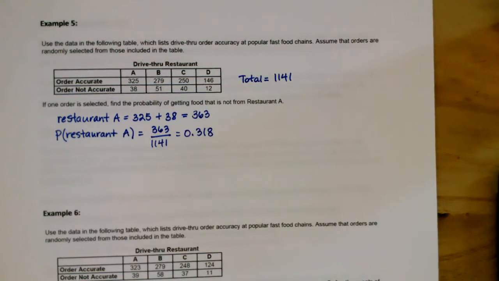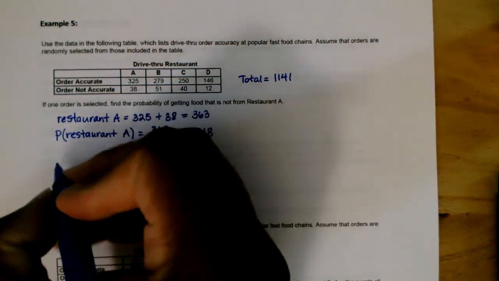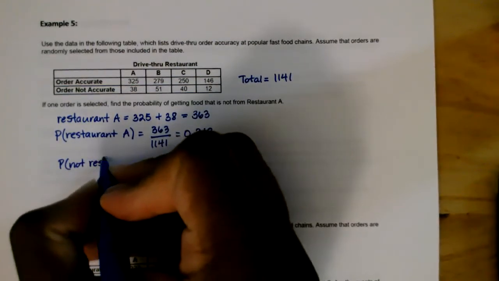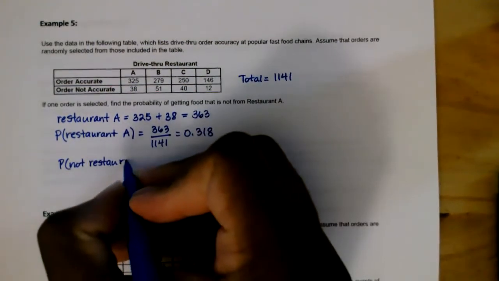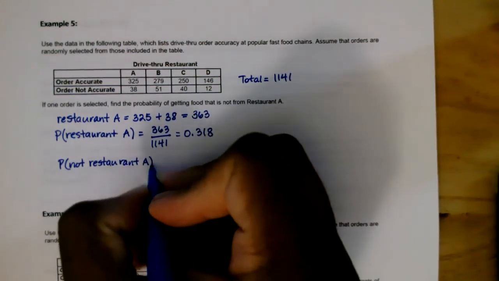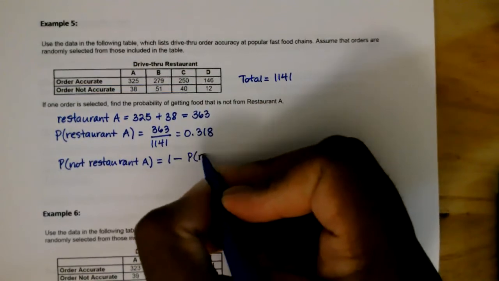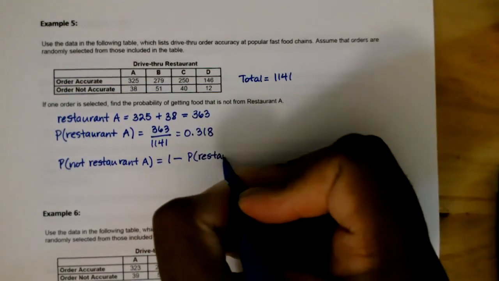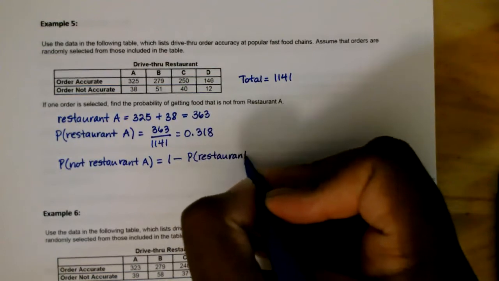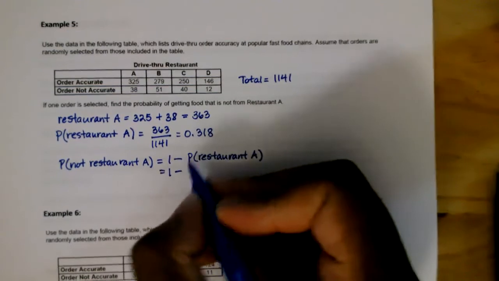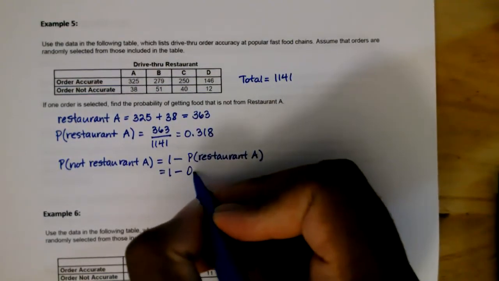But they asked for the probability of getting food that is not from restaurant A. So the probability that an order was not from restaurant A is going to be 1 minus the probability of getting an order from restaurant A. So in this case, I'm going to have 1 minus that 0.318.